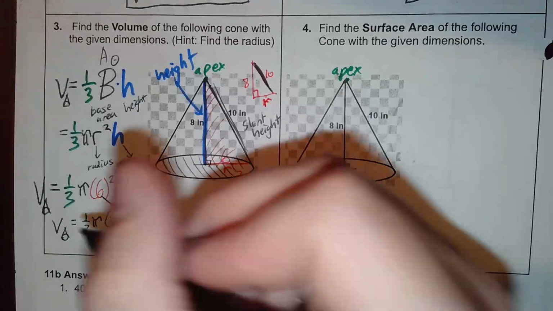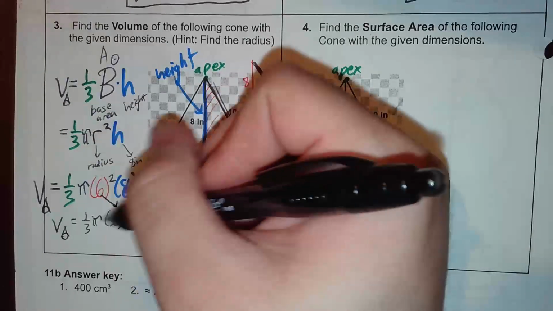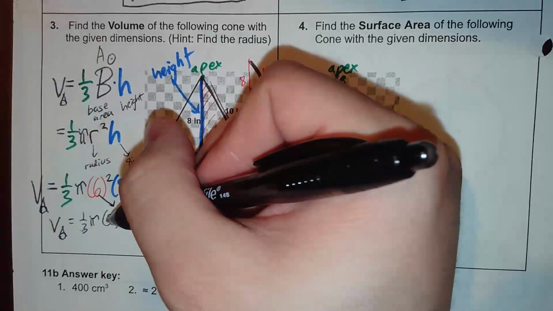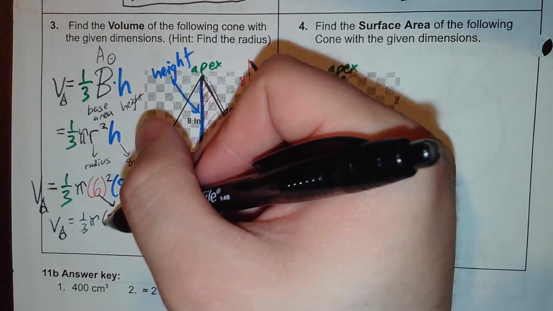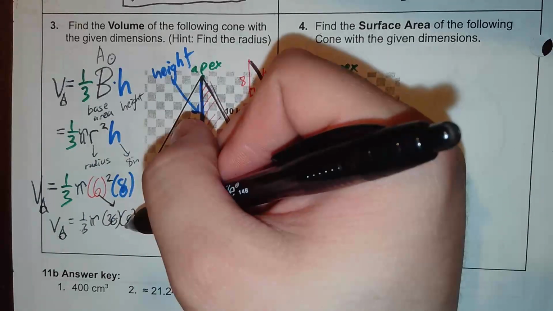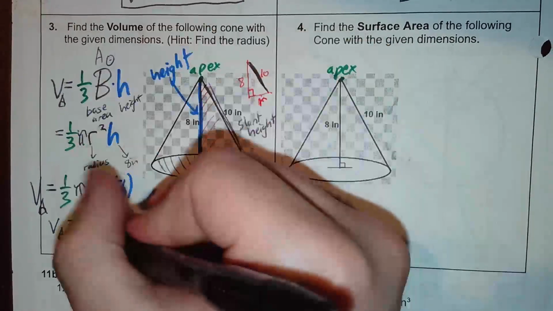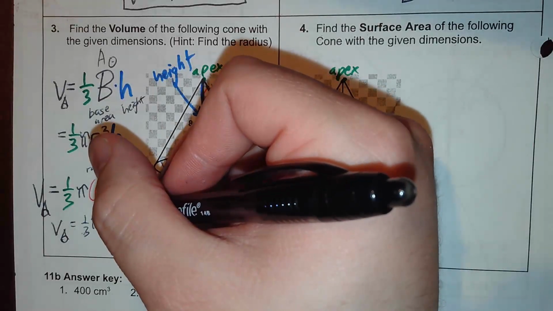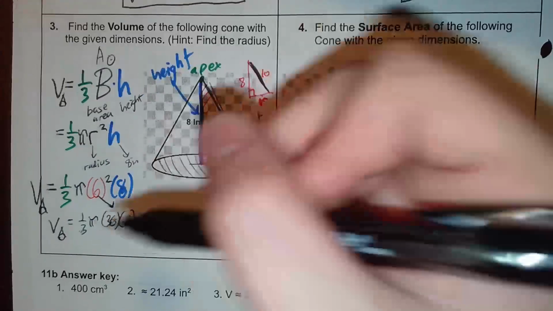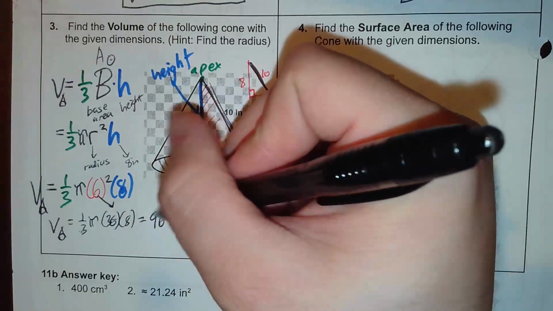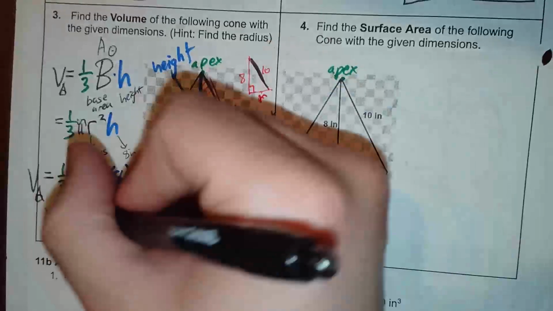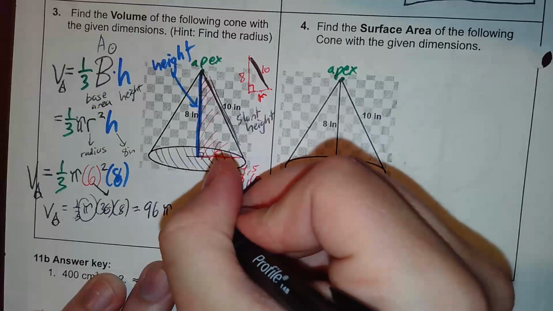Now I can try to multiply this as best as I can. First in my head, 36 times 1/3, I know that's 12. 12 times 8, I think it's 96. I'm going to double check. 12 times 8. The answer is 96. Yes. So we get 96 times pi, or just double check your answer here. 1/3 times 36 times 8. That would be approximately 95.9999. It really is 96. And then don't forget about pi. So this is going to be our exact answer.